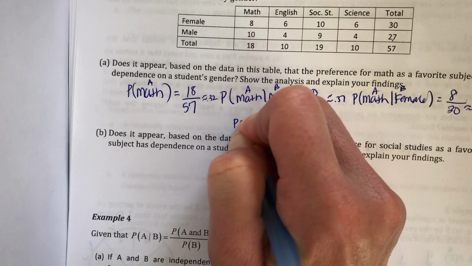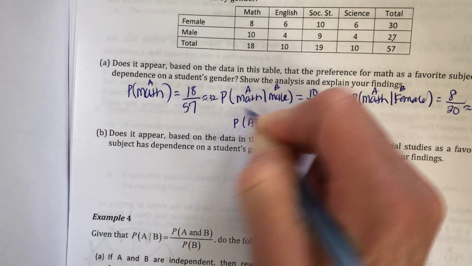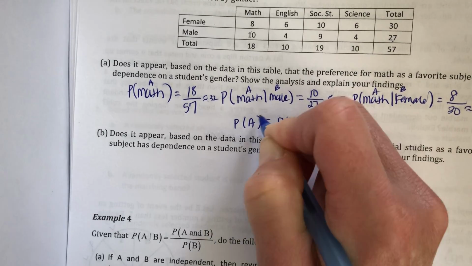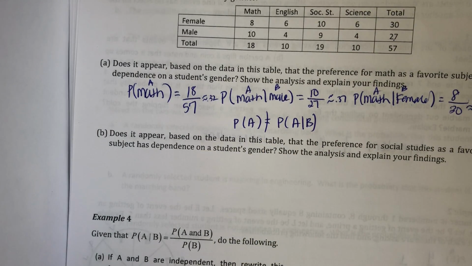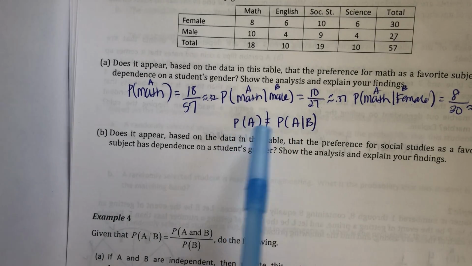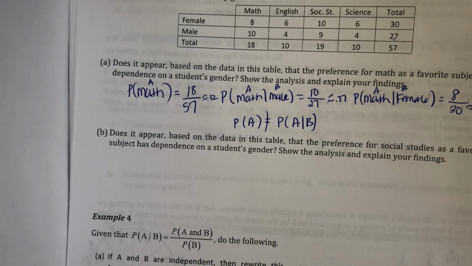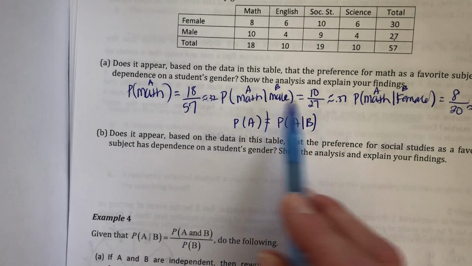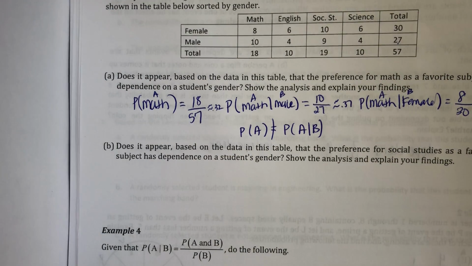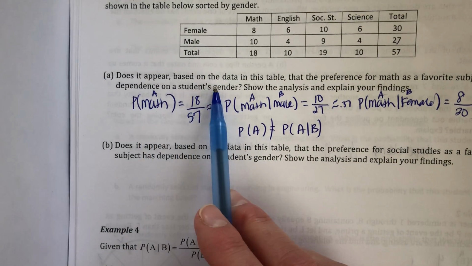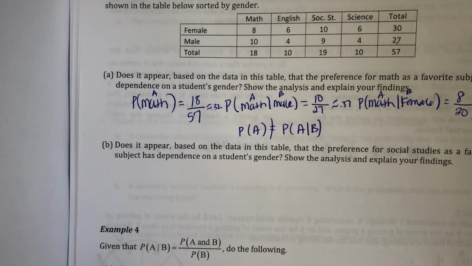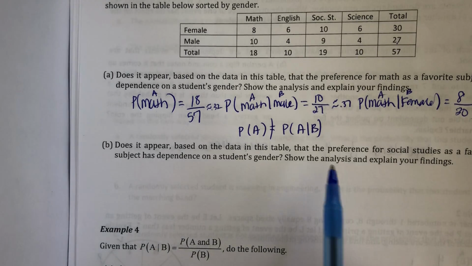So again, we do not have an instance here where the probability of event A, liking math, is equal to the probability of A given B. Okay, and since that's not true, that means these events are not independent. Remember this formula, if it's equal to one another, the events are independent. If they're not equal, like they are in this instance, that shows dependence. So is there dependence based on the gender? Yes, there is, and the reason why we know that is because it does not fit into this formula. So now we can do the same thing with social studies in part B.